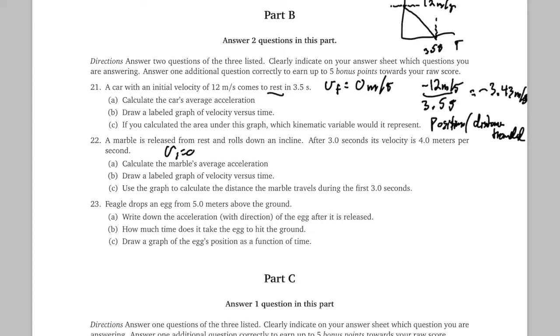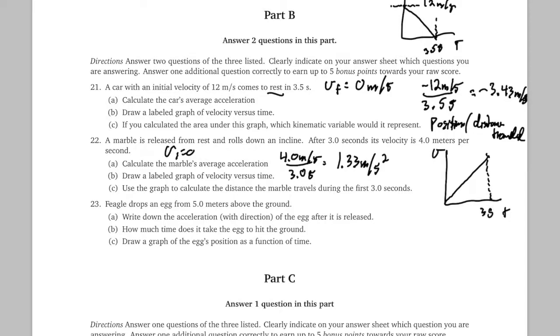We're told that after 3 seconds, its velocity is 4 meters per second. So I would do 4.0 meters per second divided by 3.0 seconds. I get 1.33 meters per second squared. Again, the labeled graph this time, it's a positive slope starting at 0. So here's V, here's T. This would be 3 seconds, and this would be 4 meters per second.